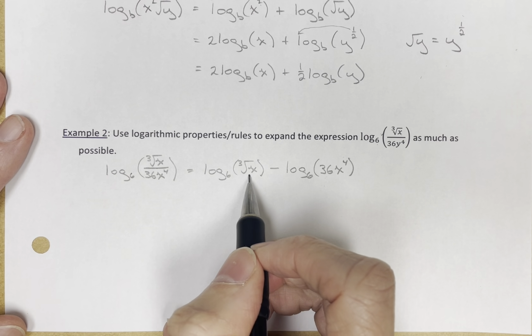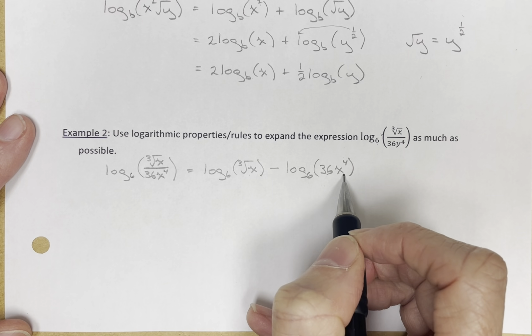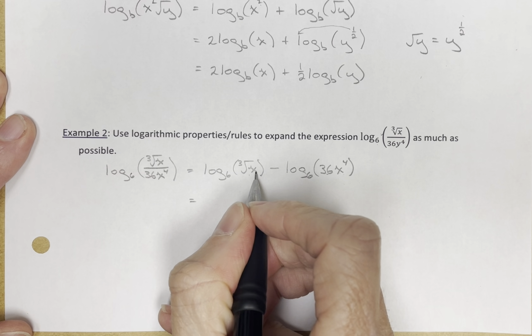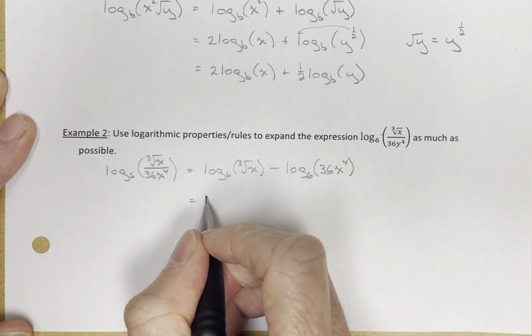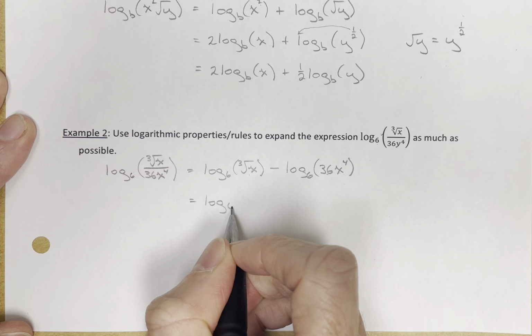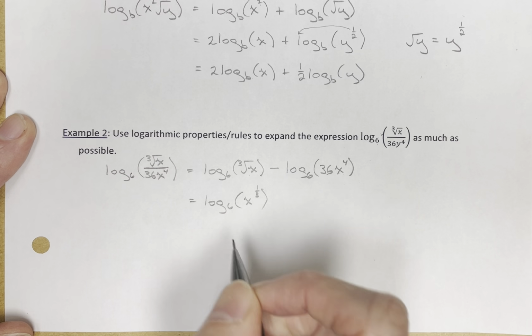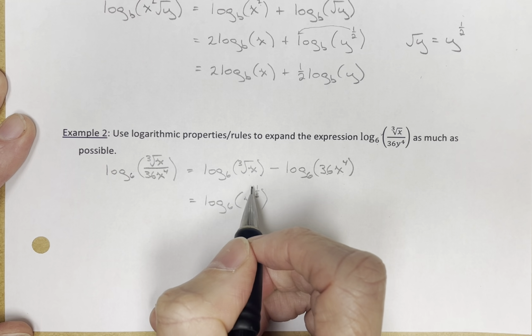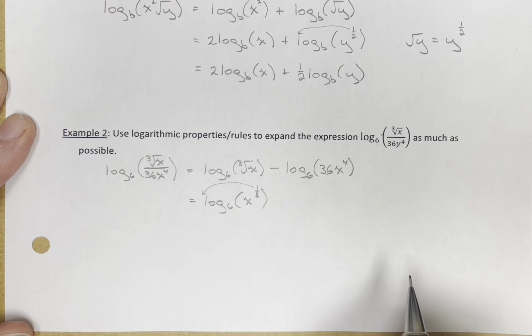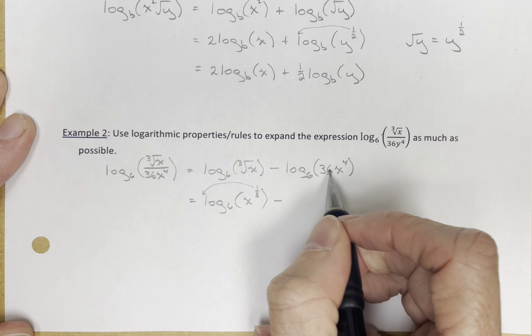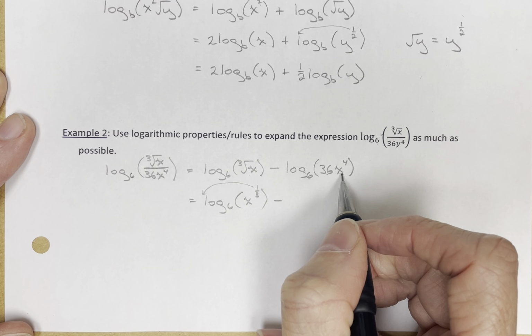Okay, well, I can rewrite this one as a power, and this is a product. So let's do those two things at the same time. Rewrite the cube root of x as a power: the log base 6 of x to the 1/3. The reason I did that is because now this can move in front, and I can write this as a multiple. And I'm going to write this as a product.